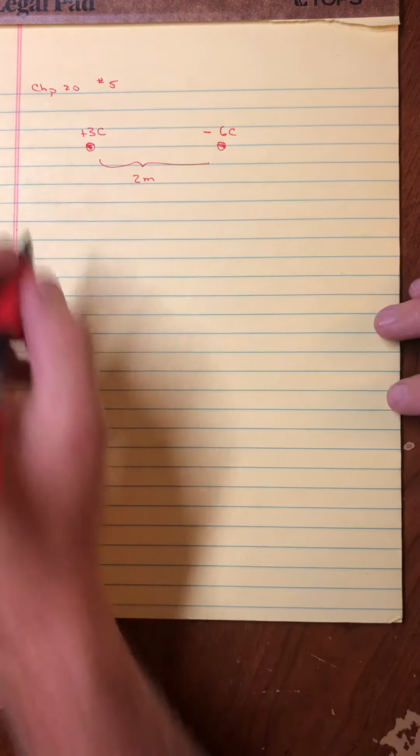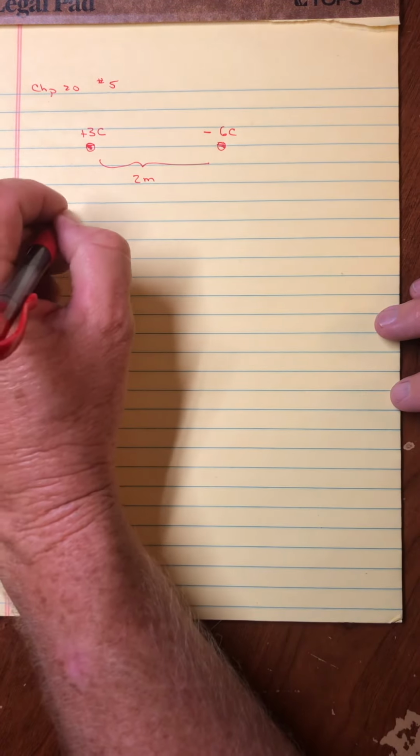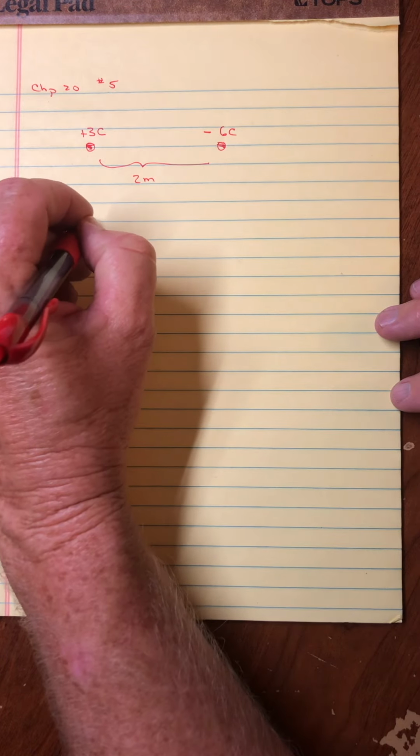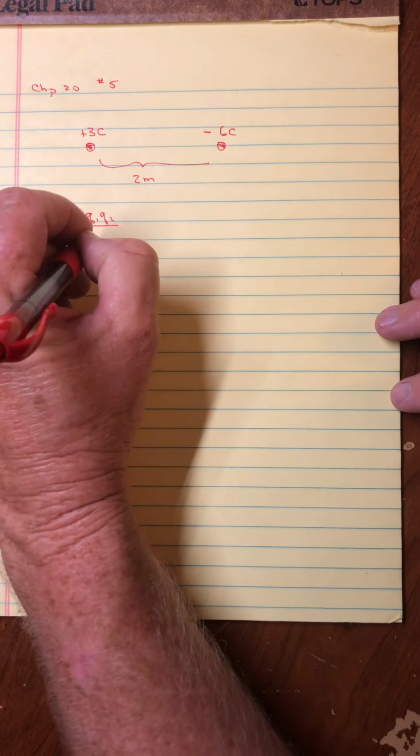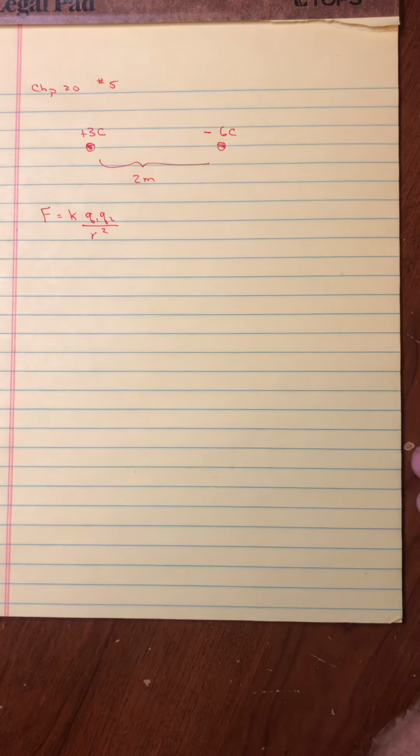And so this is the fundamental of Coulomb's law. Coulomb's law looks a lot like Newton's universal law of gravity.